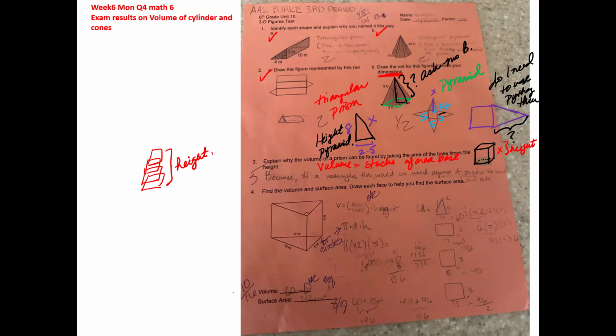Okay. Number 4. The volume of surface area. Yeah, so find the volume of surface area, right? So if you're finding the volume of a triangular prism, it's going to be the area of the base times height.